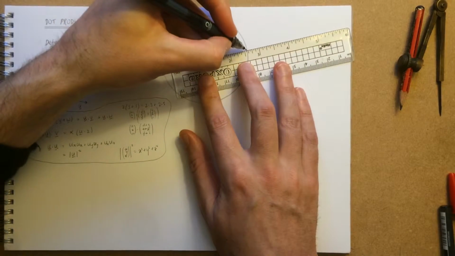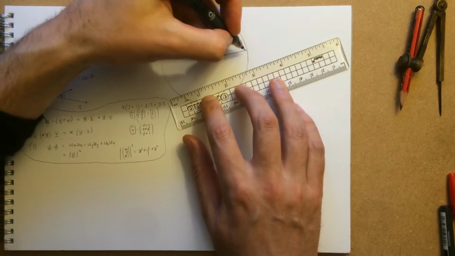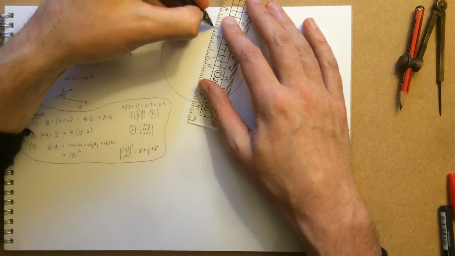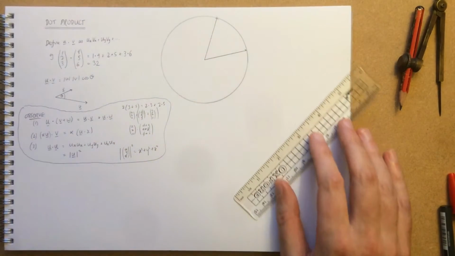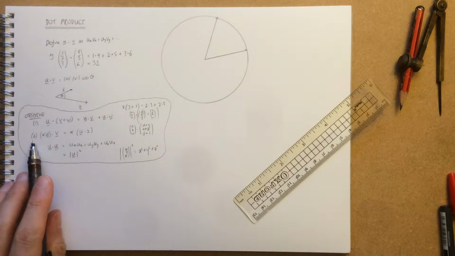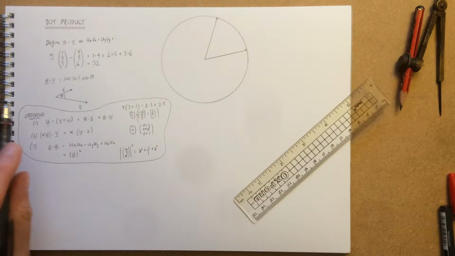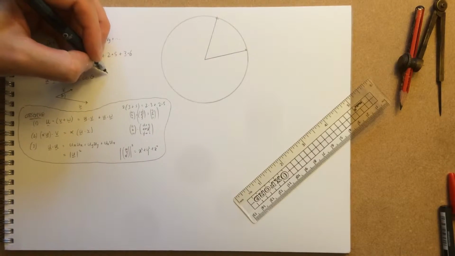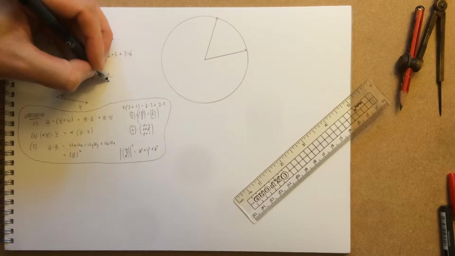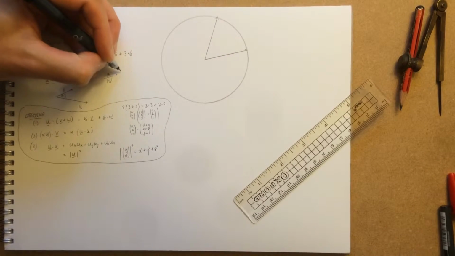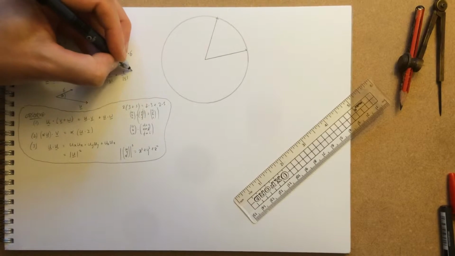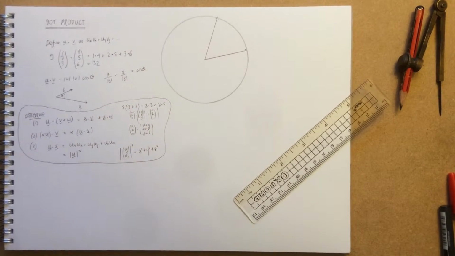Now notice, because of 2 here, we could have written this as u over the magnitude of u dotted with v over the magnitude of v equals cos theta.